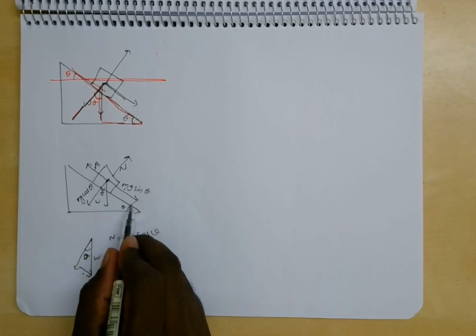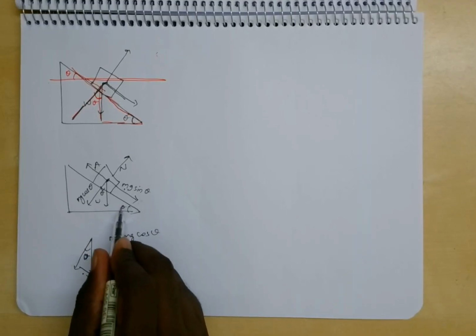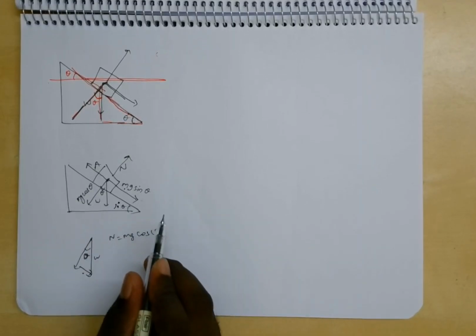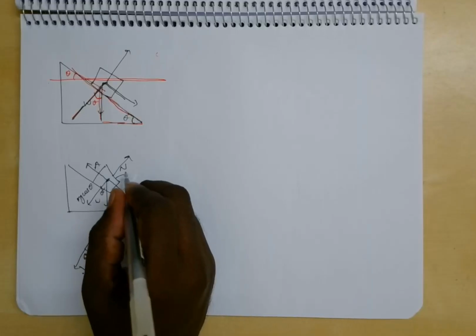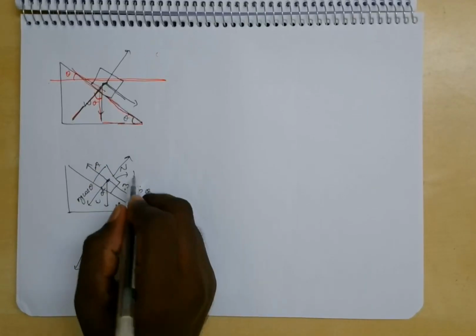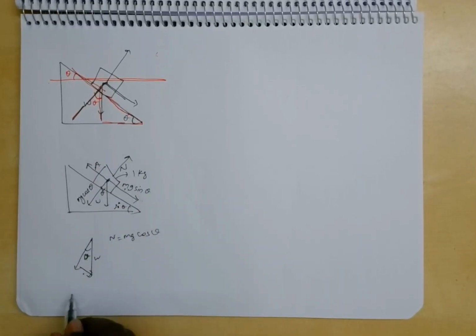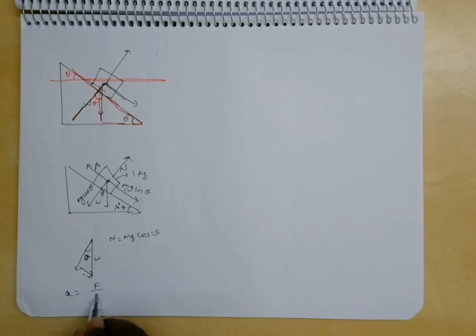So the mass will experience a force of mg sin theta. If it is 30 degrees, and this is, let's say, 1 kg, then the acceleration will be force by mass.